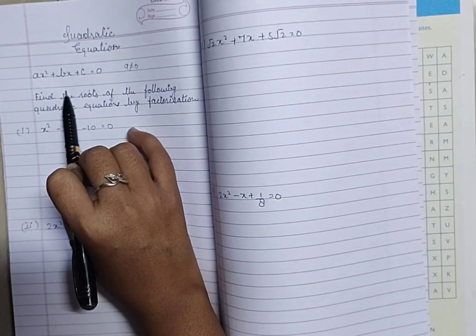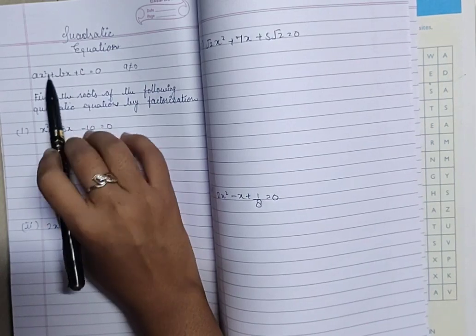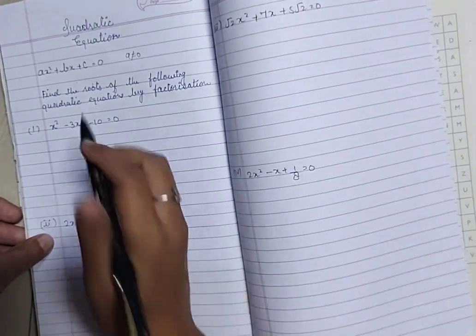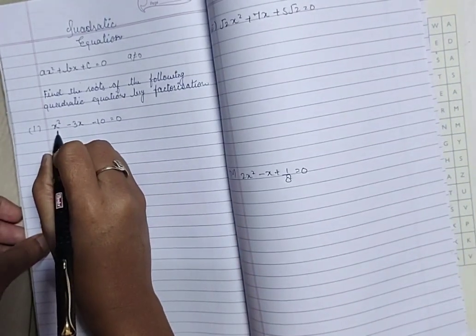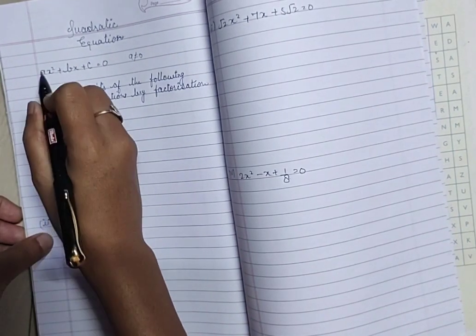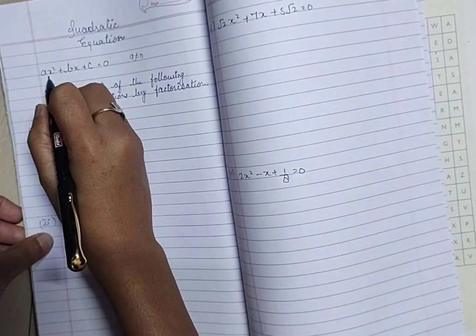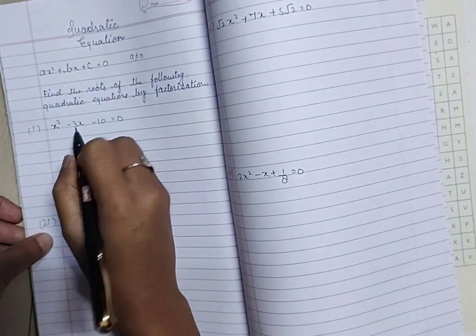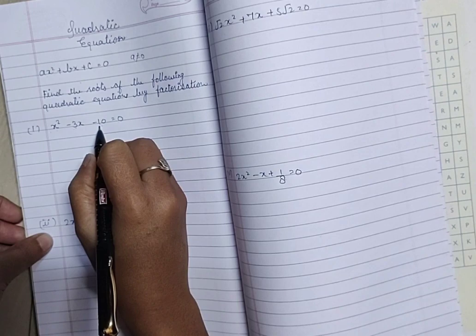So now we will learn how to factorize this equation. Here we will go through the solutions. First of all, the equation is x square minus 3x minus 10 equal to 0, right? So here we can say a is equal to 1. If we compare this equation with the standard form, a is equal to 1, b is equal to minus 3, and c is equal to minus 10, right?